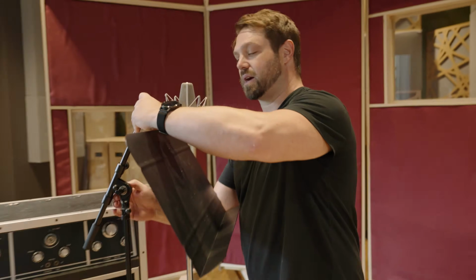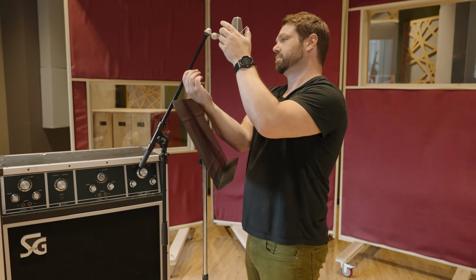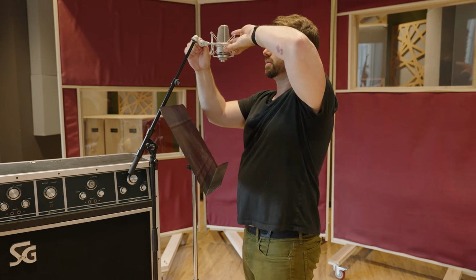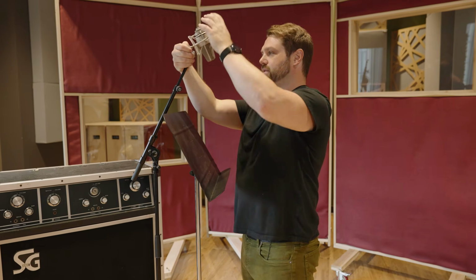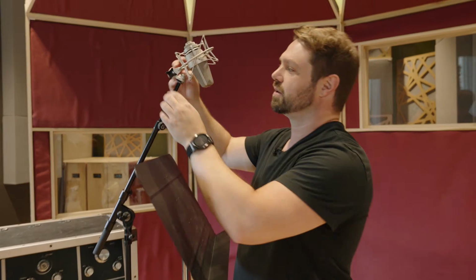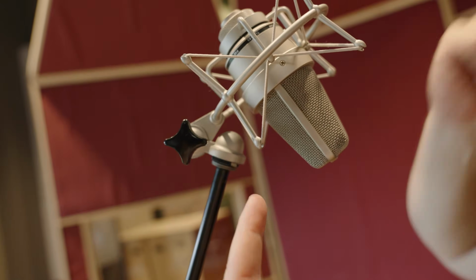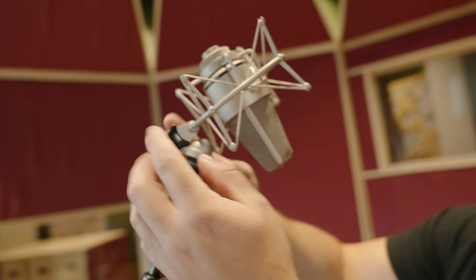Okay, well, this is a simple fix, right? Let's extend this out and flip it over. So we can now flip this over. But wait a second. What's happening here? Now it's angled at the sky. It's not at my voice. I can't angle it any more down.